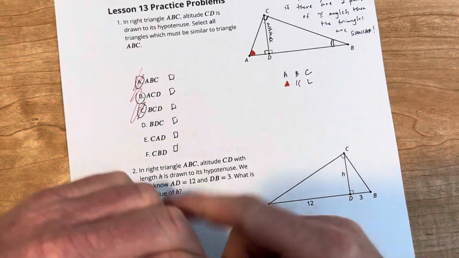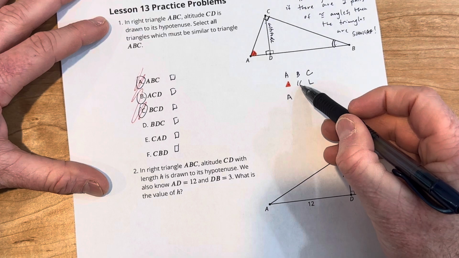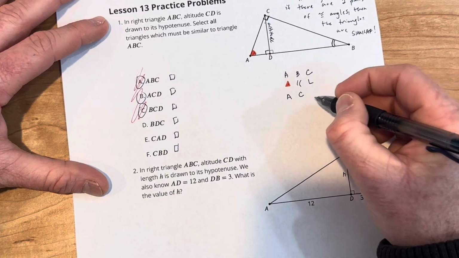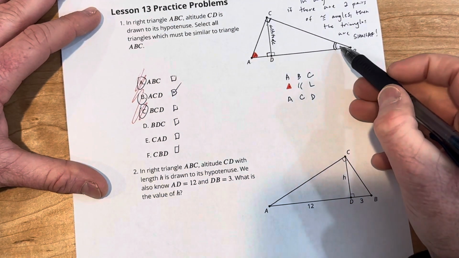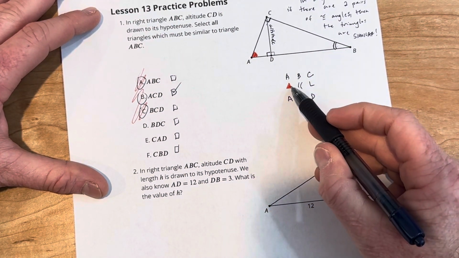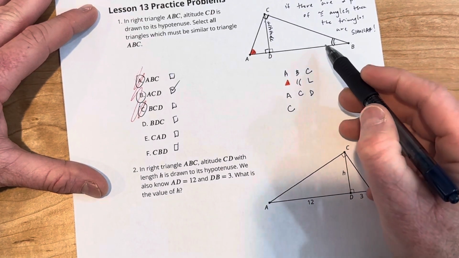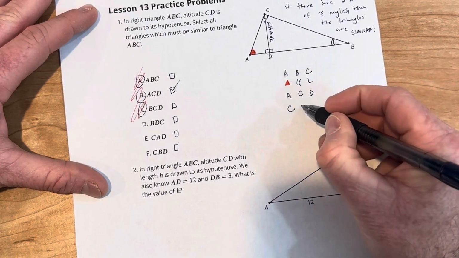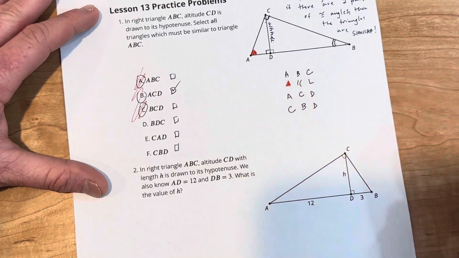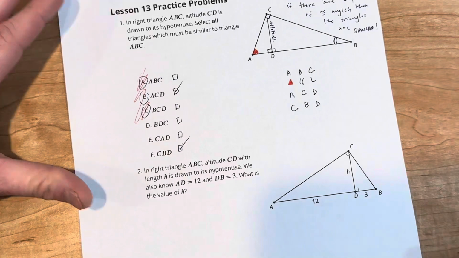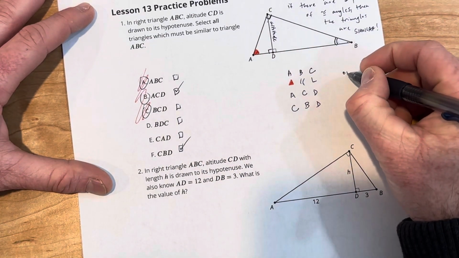So for this one, it's going to be A, the 2 is going to be C, and the 90 is going to be D. So ACD is one of them. Okay, for this one over here, the red is going to be C, the B, and then the 90 is going to be D. So CBD. Okay. You got to get the order, so order matters also.